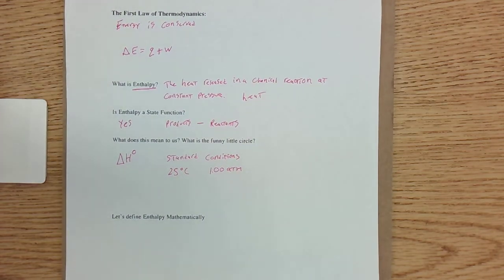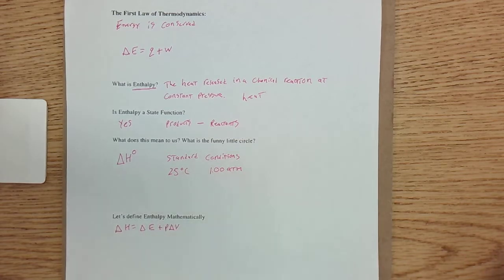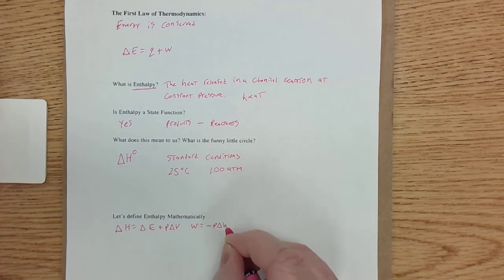Okay? Now, I kind of feel obligated to show you a mathematical derivation of this. This isn't something I would necessarily test you on. Delta H is defined as delta E plus P delta V. That's a mathematical definition. Enthalpy equals the change in energy plus the pressure times the change in volume. And maybe you remember that work equals minus P delta V. We looked at that last week.